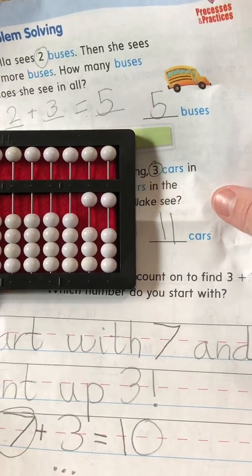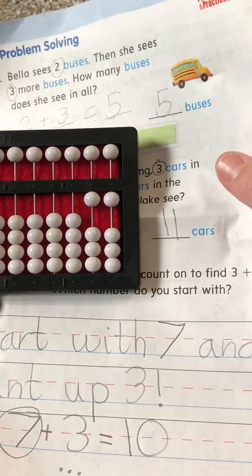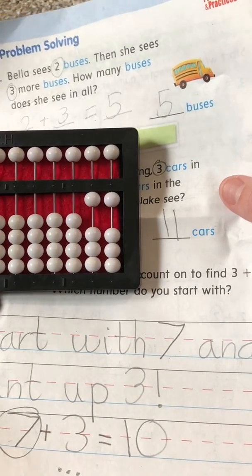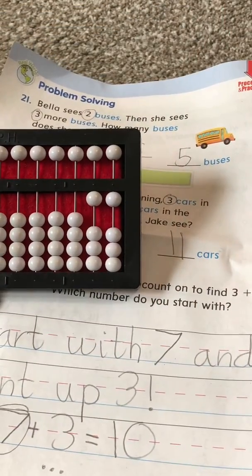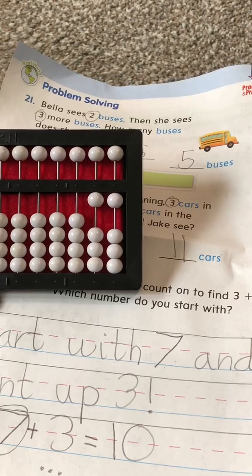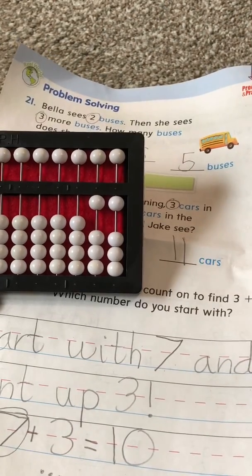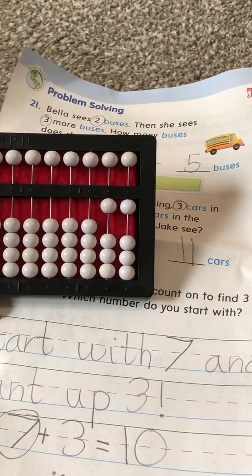So I can do this and put my clues even on a math window and set those up if I have that in large print or in Braille or in Nemeth. So that's how we can break down a word problem. Let's do one more.